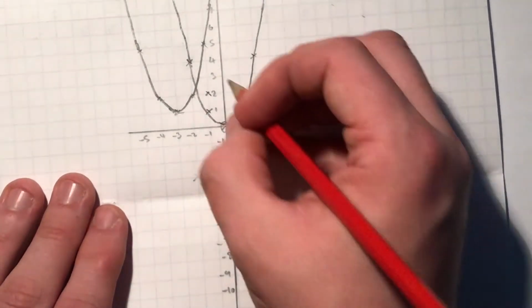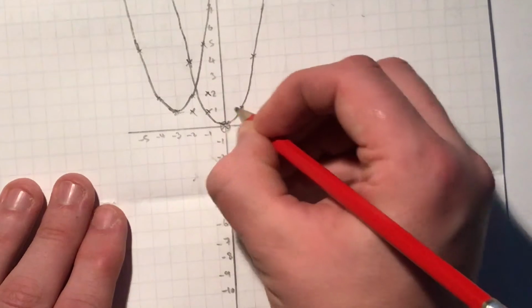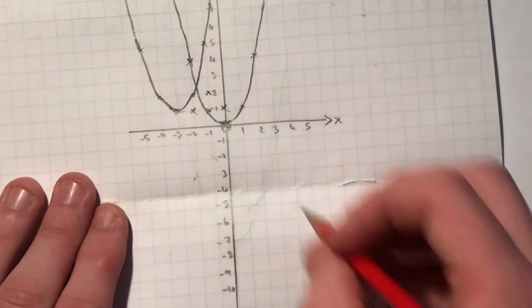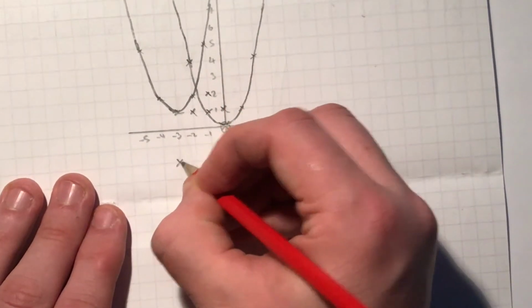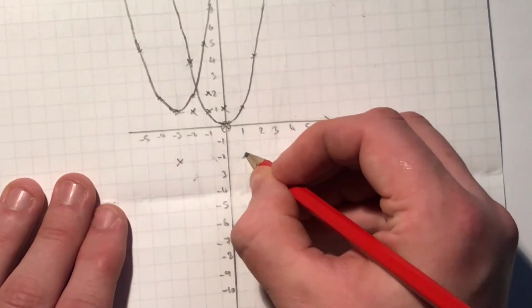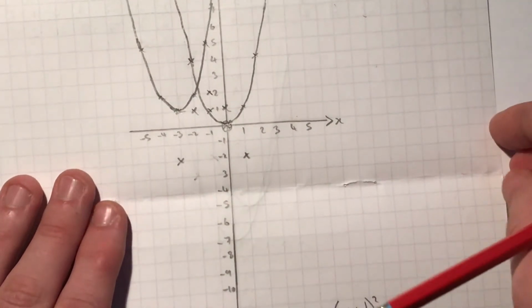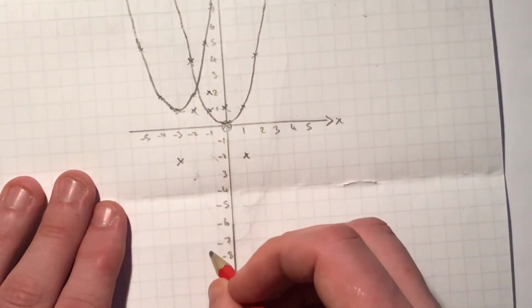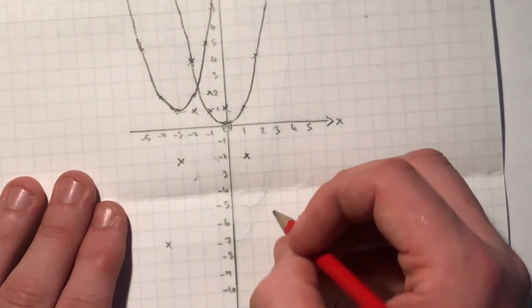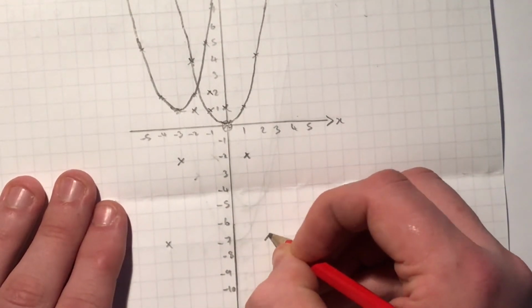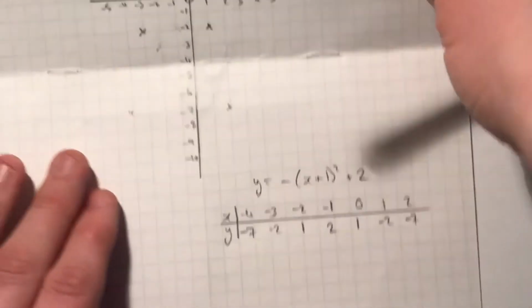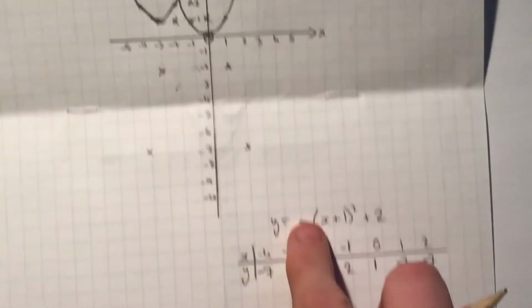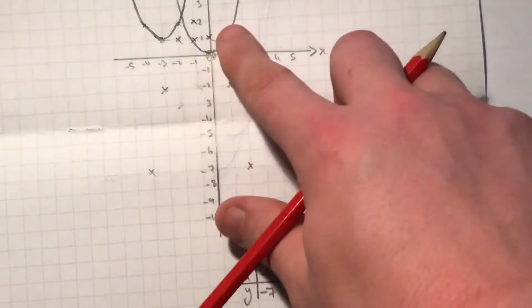-2, 1 would be there, and 0, 1 is there. -3, -2, and 1, -2. And -4, -7, and 2, -7 would fall there. And we see that it's negative. We've still got our sad face, which is what we saw in the very first lesson.